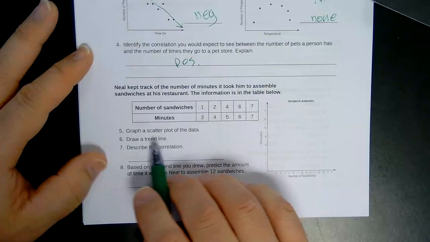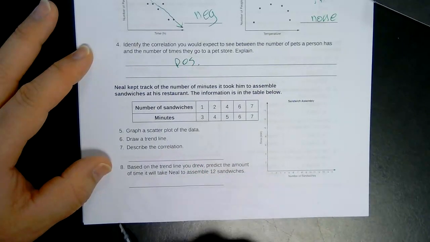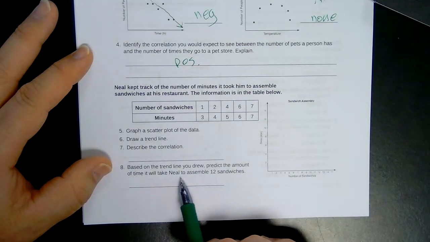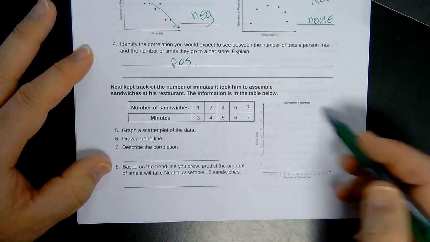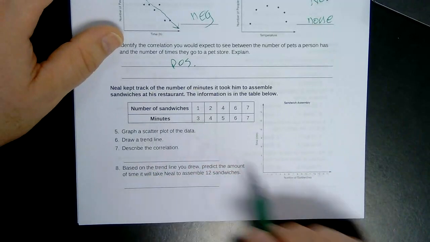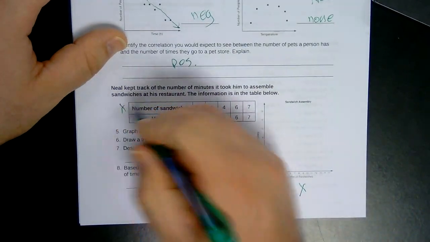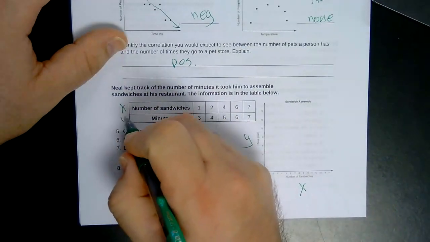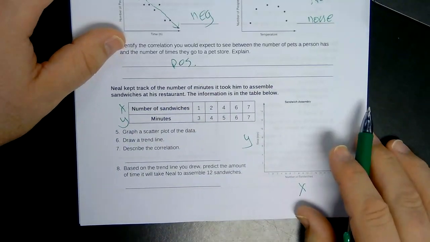Alright, next one, number 5. We're going to graph the scatter plot, draw a trend line, describe the correlation, and based on the trend line you drew, predict the amount of time it will take Neil to assemble 12 sandwiches. So we get all those questions with this graph that we'll make. The number of sandwiches is down here on the x-axis. The time in minutes would be on the y-axis. Make sure you label those so we know we have that all set.